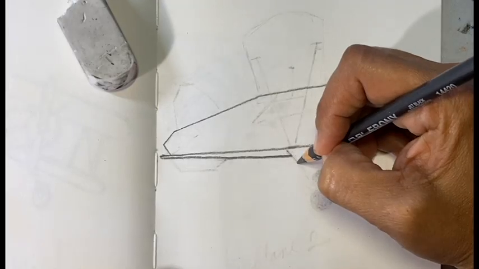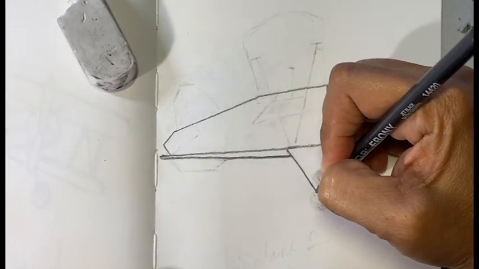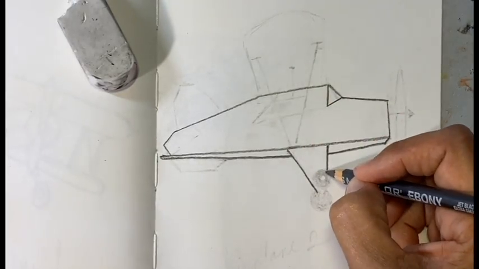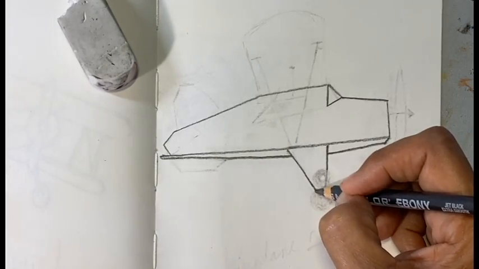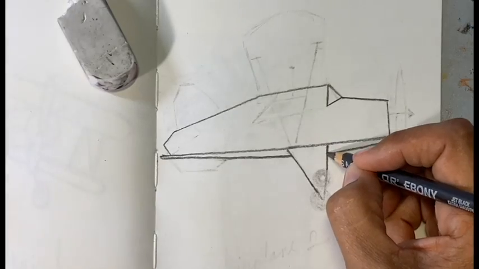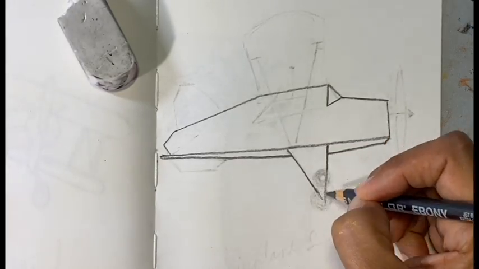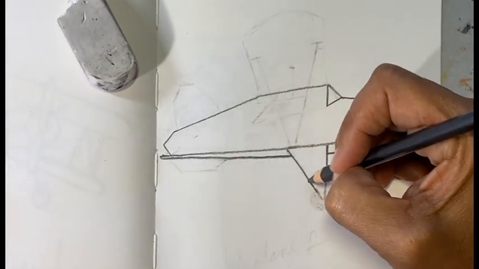I'm gonna make another triangle, but I want you to do it very softly. Watch this. See, this triangle goes out like this. It's like a slice of pizza.